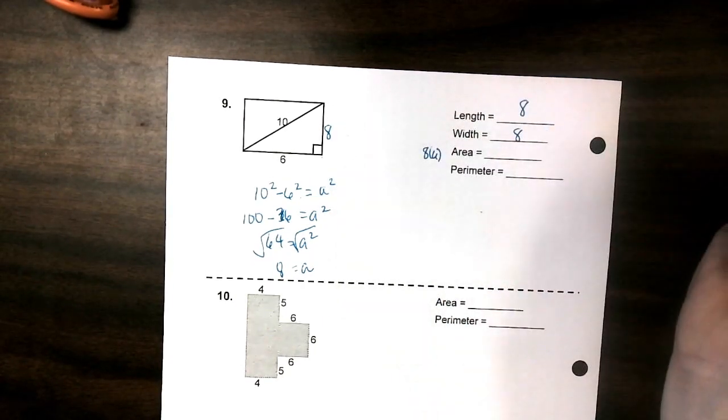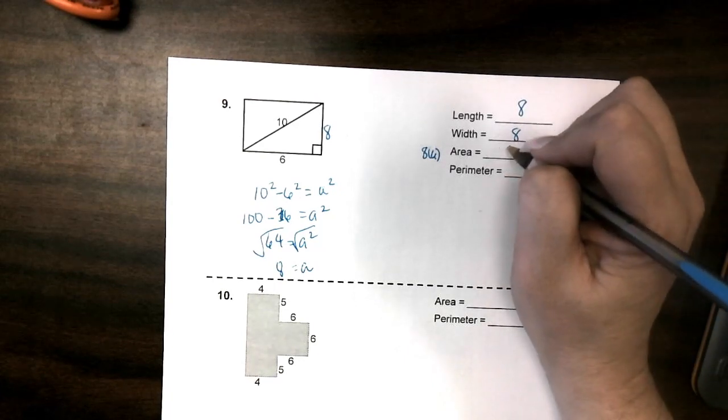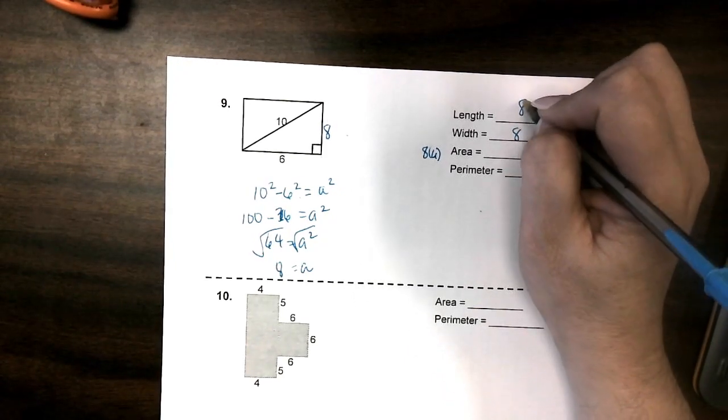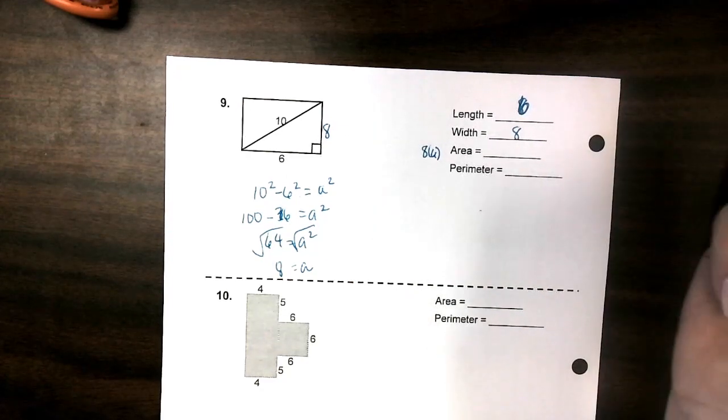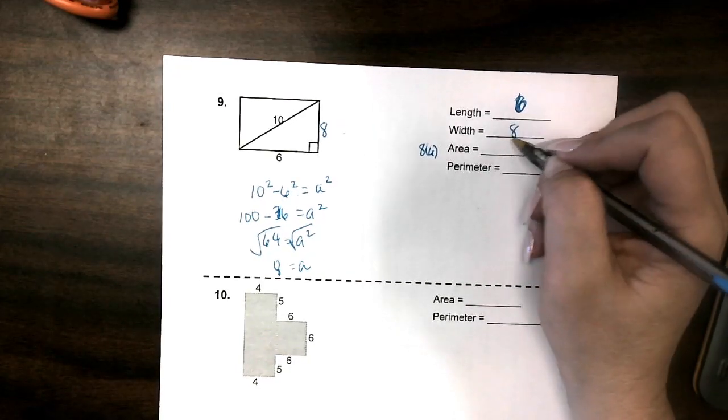Length times width, 8 times 6. 8 times 6 is... How is the length of the width? It's not, you're right. It's not both 6. See, this is 6. That's 6. And that's 8. I'm so sorry. So length is 6, width is 8.